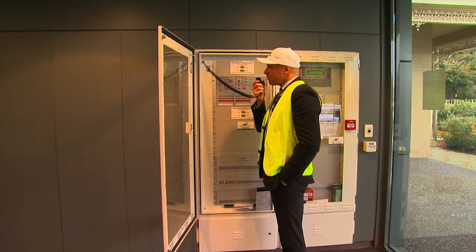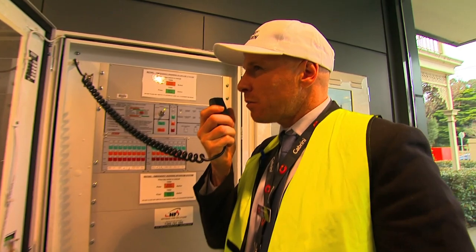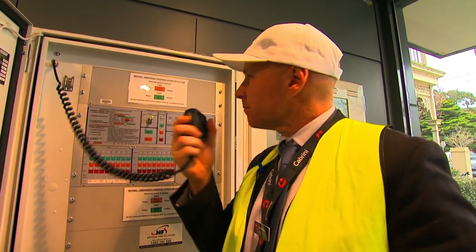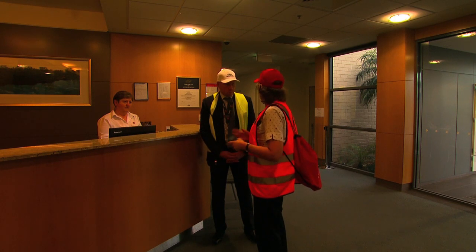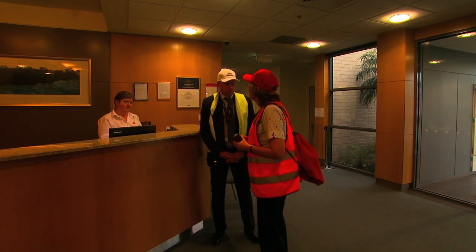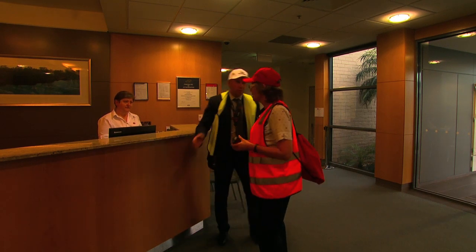Incident controller, person in charge or officer. Someone on site will be nominated to take control in an emergency. It will be their responsibility to decide on the appropriate action and when it is safe to return to work. It is important that you know who this person is.